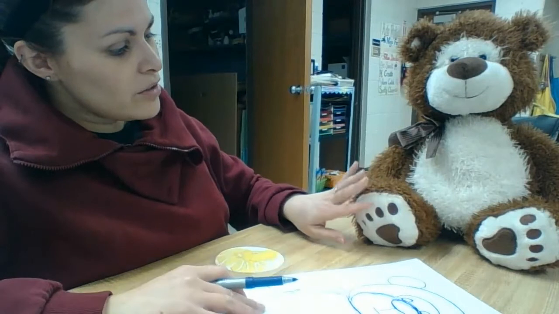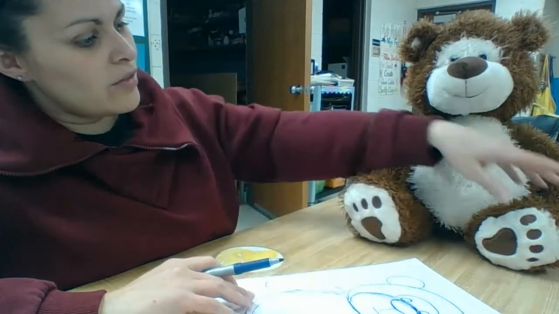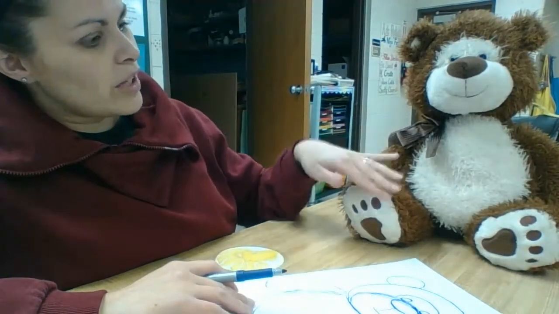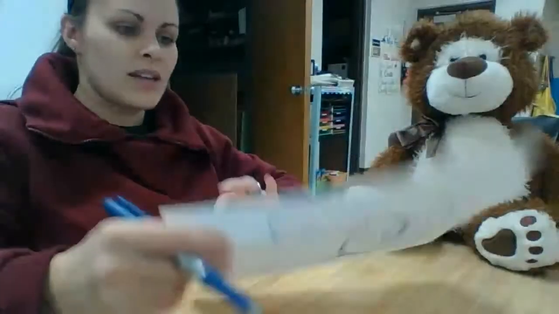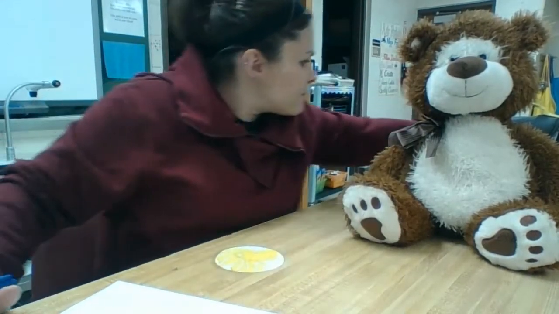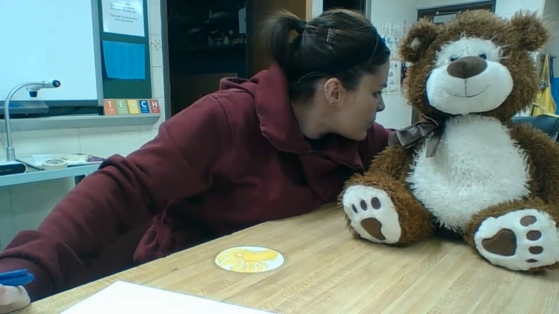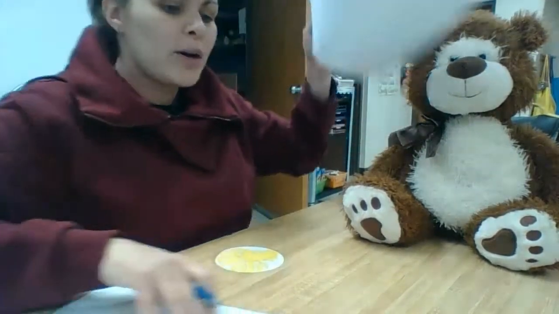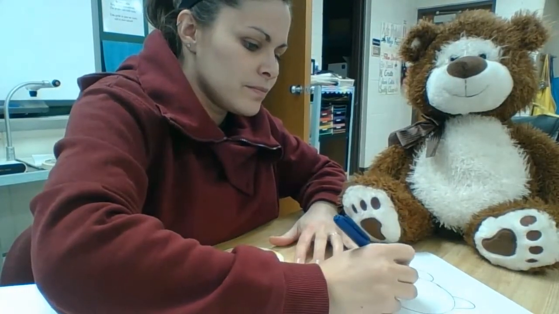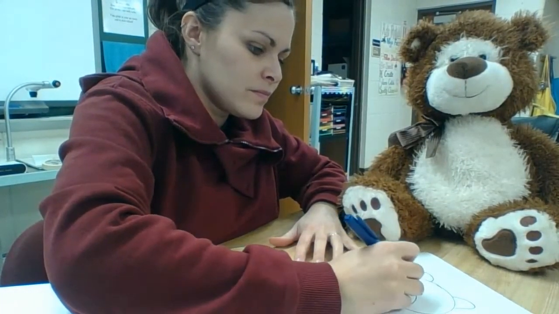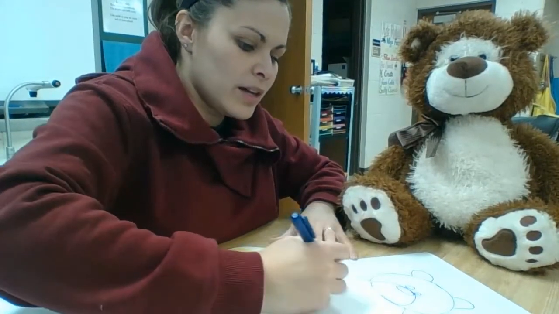So here's the trick to a lot of complications when you're looking from straight on. You're not going to actually draw... So let's say I'm going to grab a different piece of paper here just to show you an example of what I'm talking about. So if I drew my bear real quick. Got his body on there.